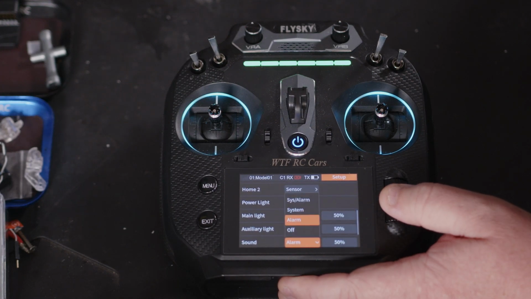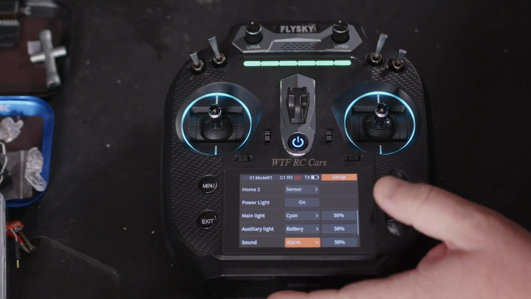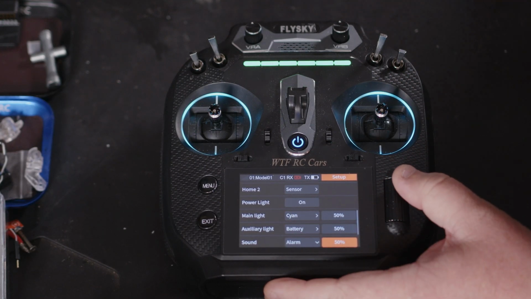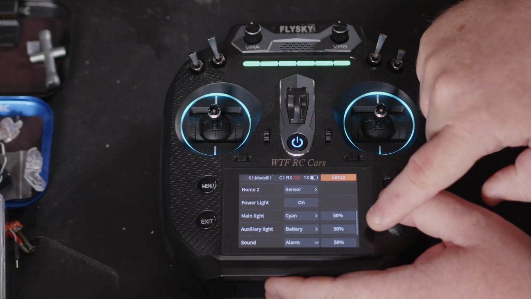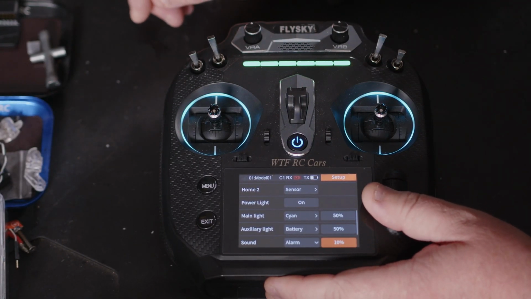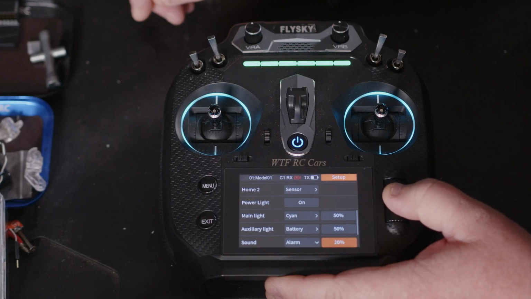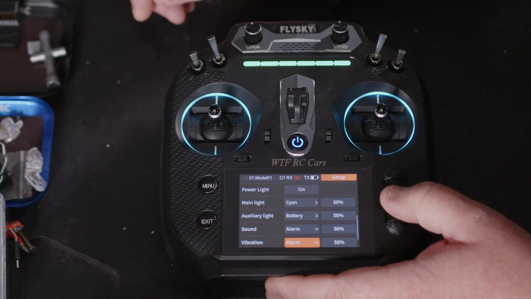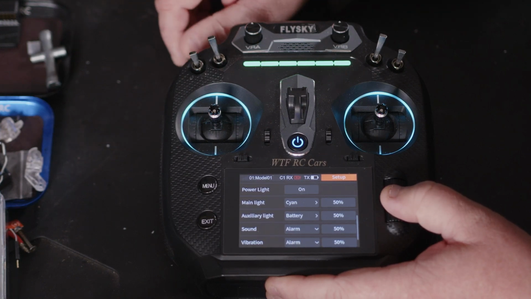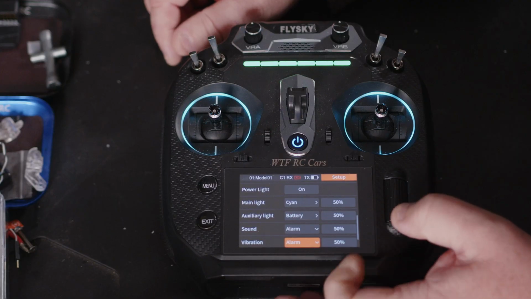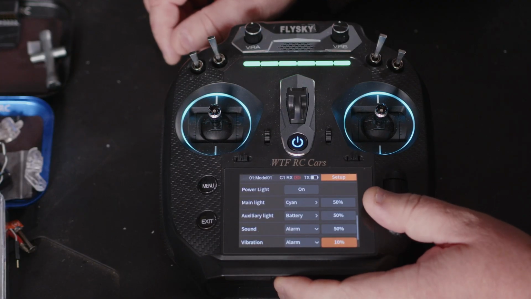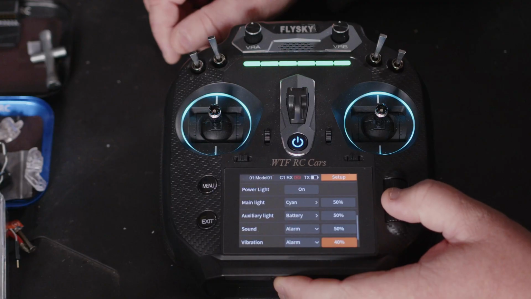Then we've got alarm sounds, so we can have system and alarm, just system, just alarm. Basically, I'm running it on just alarm because every time I press something to go through one of these menus, it'll beep and it gets annoying on videos. And you can change the volume with that as well, all the way down to 10, all the way up to 100. Then you've got your vibration. Again, I've got it set to just alarm because making these videos, it can get really annoying. You can change the vibration amount as well, so again, down to 10 or up to 100% just for the haptic feedback.